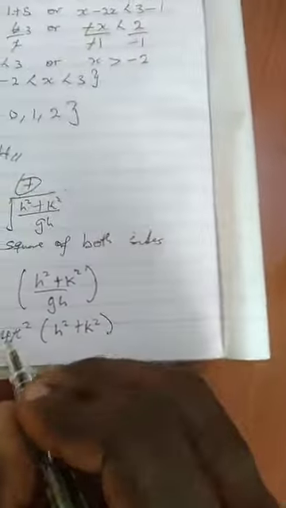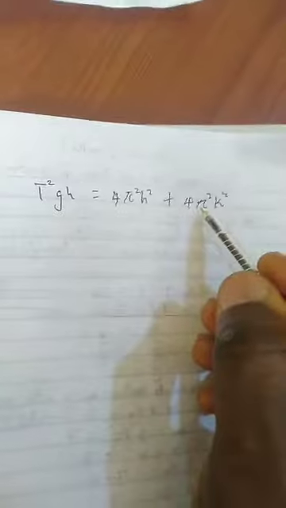We are looking for k, so we have to open this bracket. When we open the bracket, we have T square gh equals 4 pi square h square plus 4 pi square k square. Okay, so since we want to make k subject of formula, we have to take this away from k. We take it to this side.